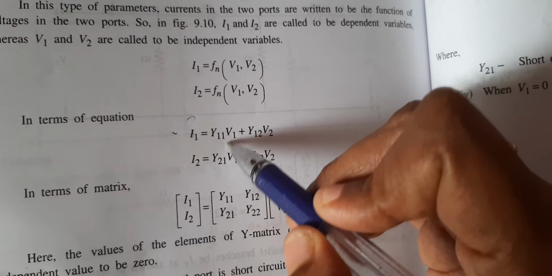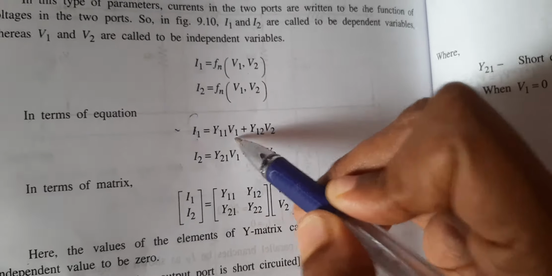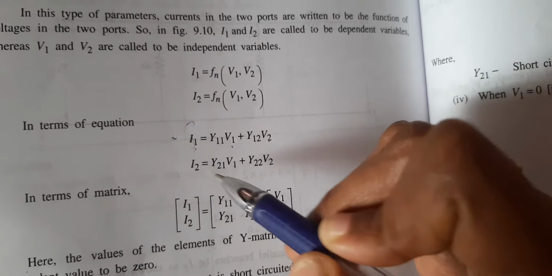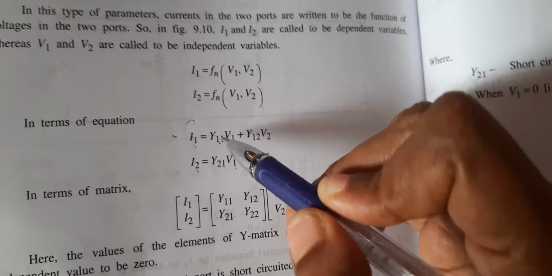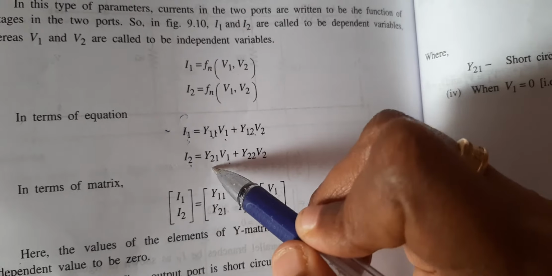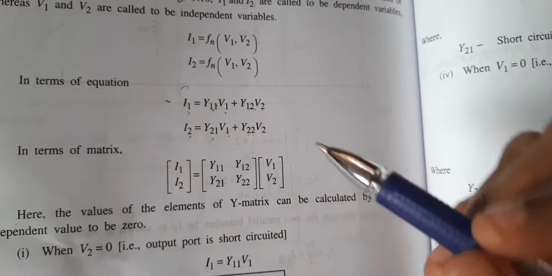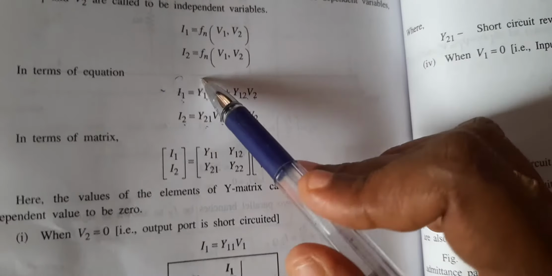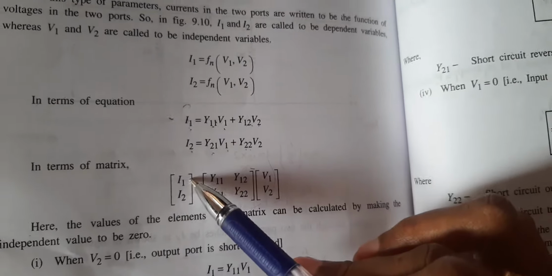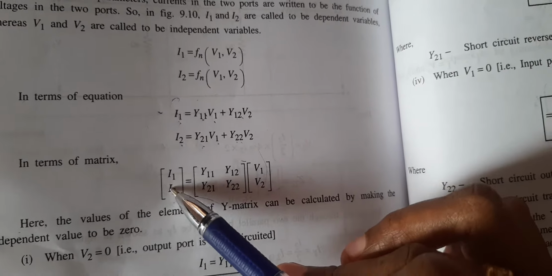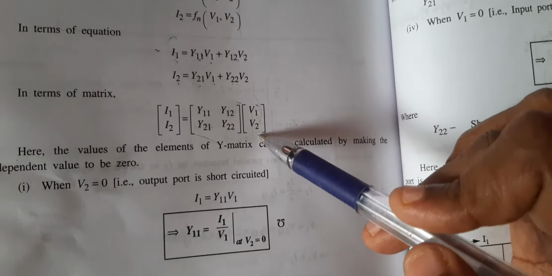Okay, so while you are writing the equation: y11, y12, y21, then y22. That is first row, first column; first row, second column; second row, first column; second row, second column. So we write the equation, and it is written in the form of a matrix. I1, I2 are the dependent variables, and V1, V2 are the independent variables.